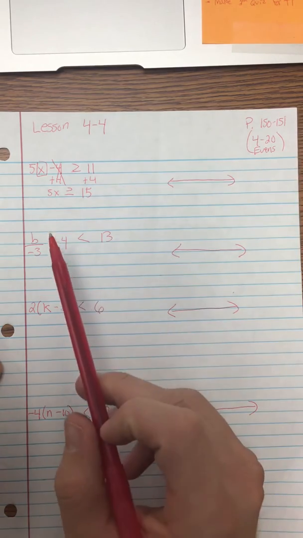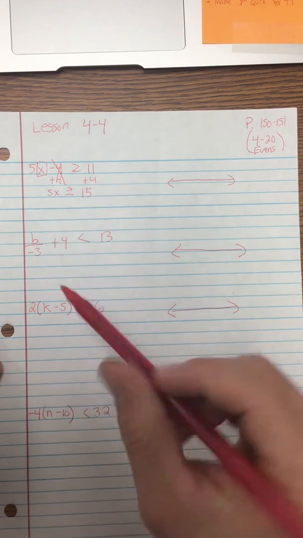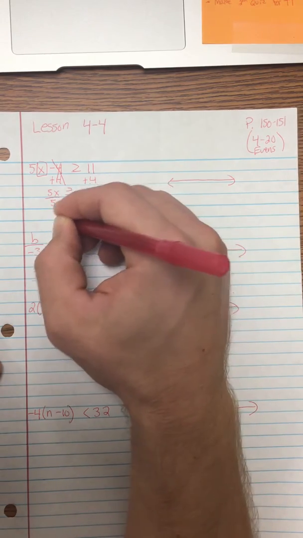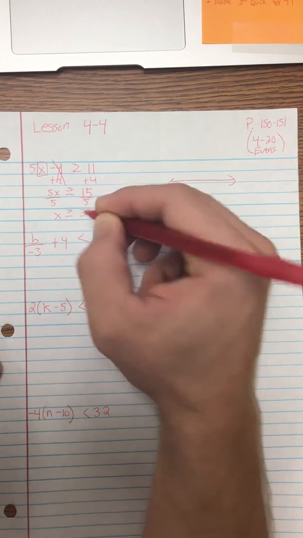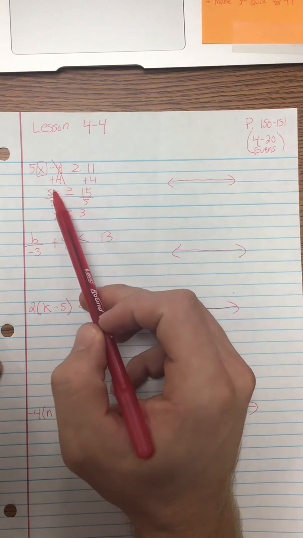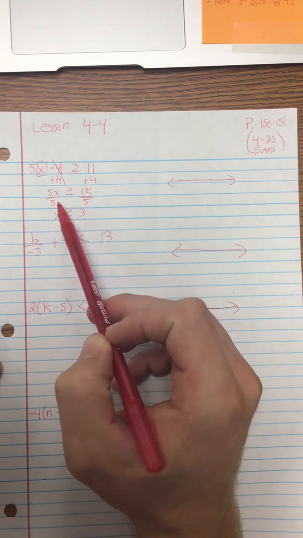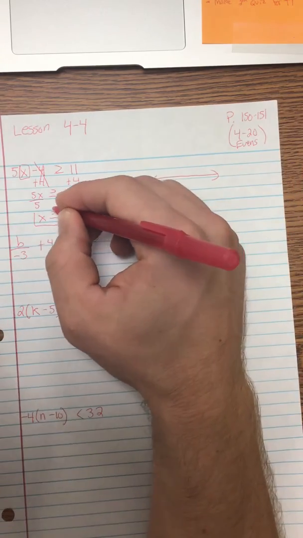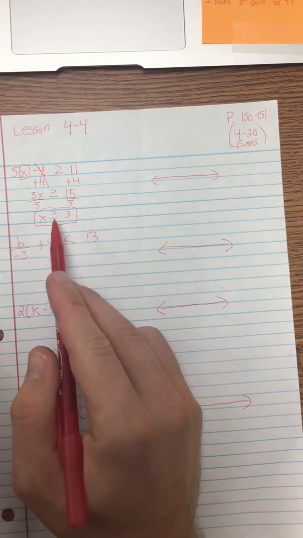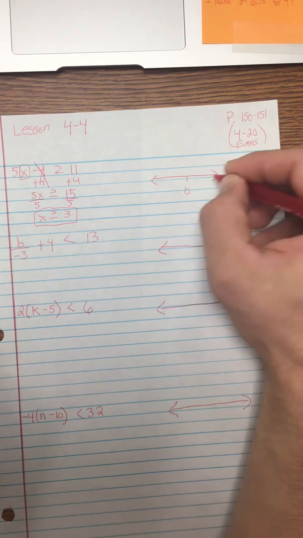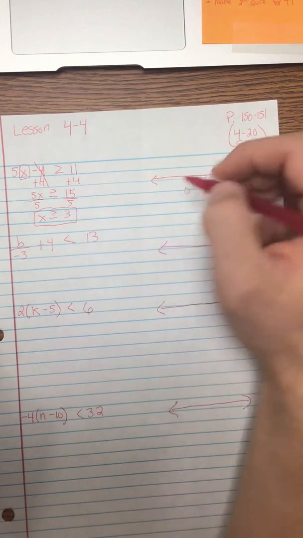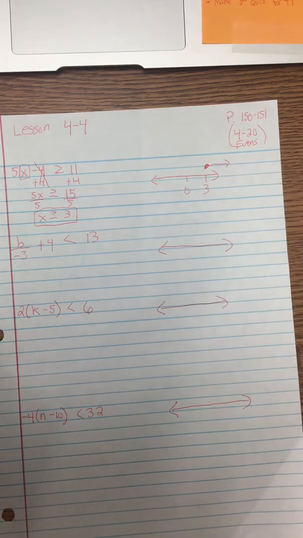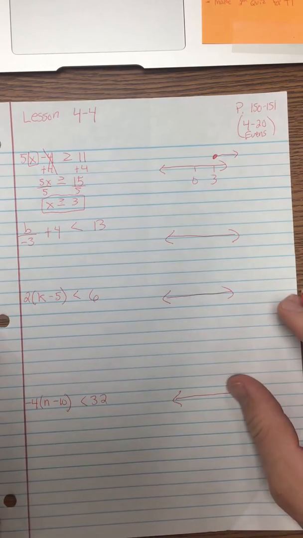Now we're back down to a one-step equation. 5 and x are being multiplied, so we need to divide both sides by 5. x is greater than or equal to 3. Because I had a positive number here and I divided by a positive 5, we do not flip our inequality. So I read that for myself: x is greater than or equal to 3. So this tells me to have a closed circle, and numbers greater than 3 are on the right side of 3.